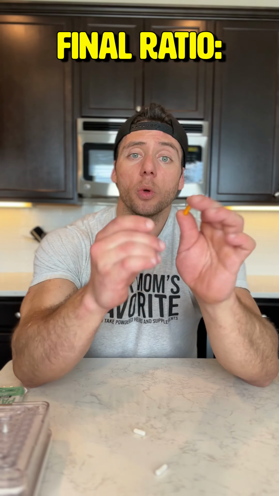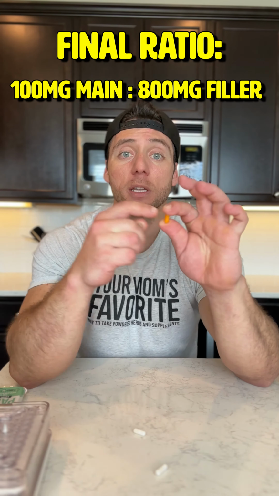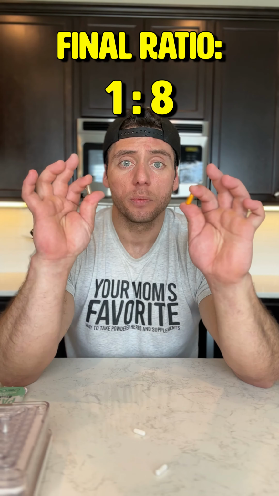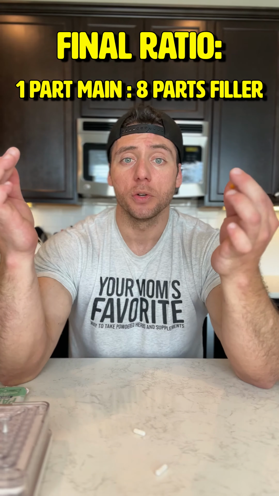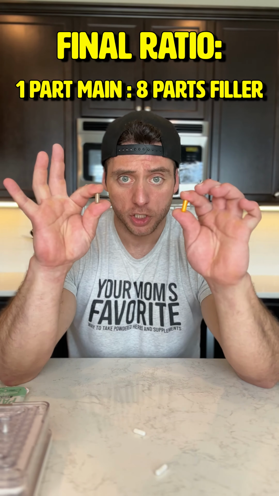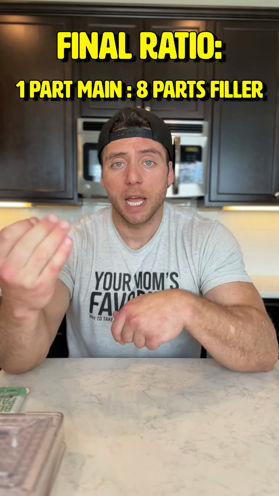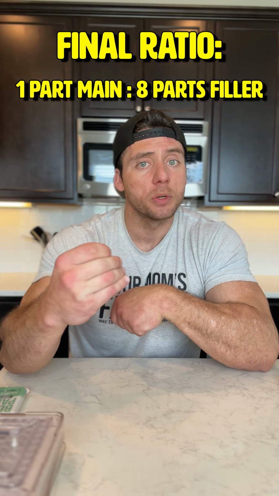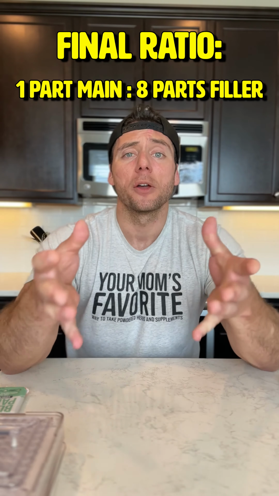And so now we know that each capsule will hold 100 milligrams of main substance and 800 milligrams of filler substance. That's a 1 to 8 ratio, 1 part main to 8 parts filler. All we have to do is mix powder at that specific ratio, and we can make as many capsules as we want. So for example, to fill 100 capsules, you know that 900 milligrams of the mixture is going to be needed for each capsule. 100 times 900 milligrams is equal to 90 grams of this powdered mixture.